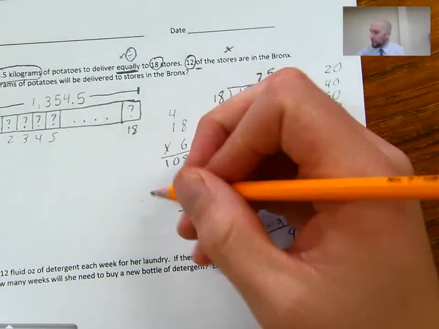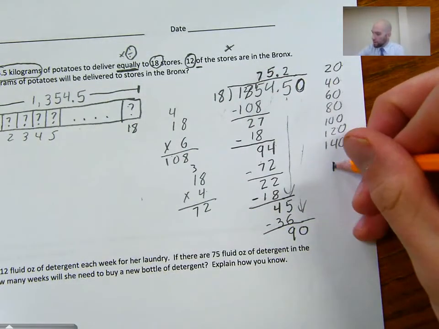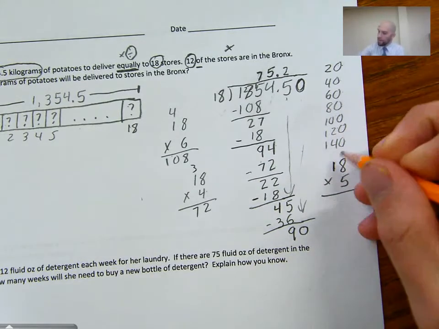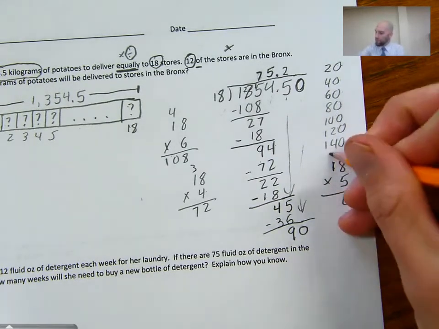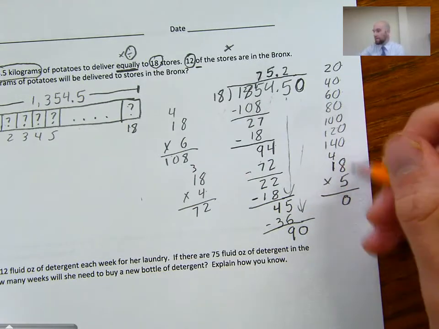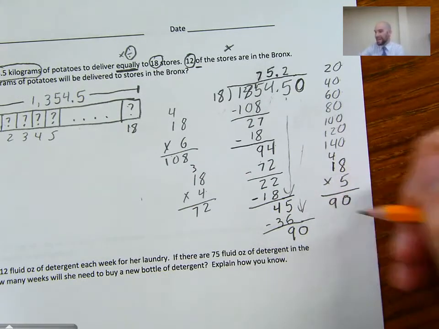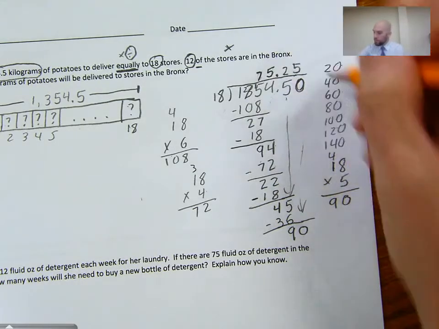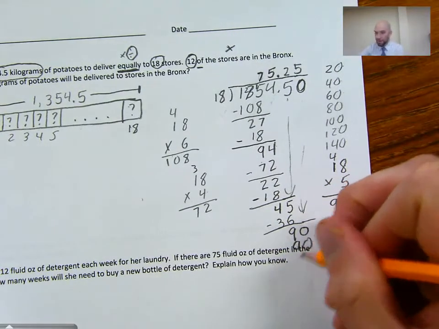We can check it if we're unsure. And we'll find that 8 times 5 is 40. 1 times 5 is 5 plus 4 is 9, so 90. So we'll get a 5 up here, and we'll subtract our 90 down here.